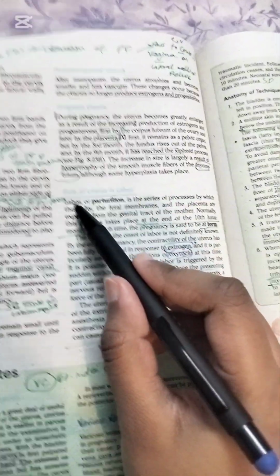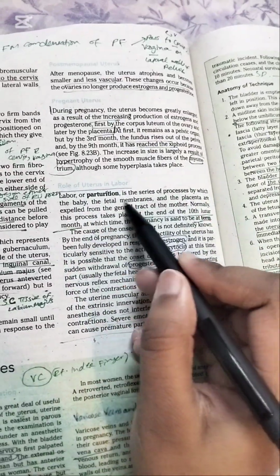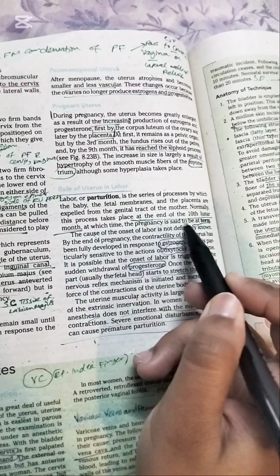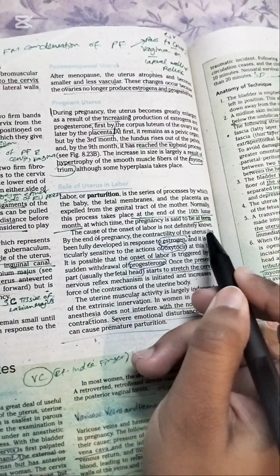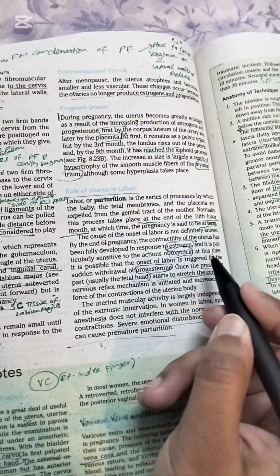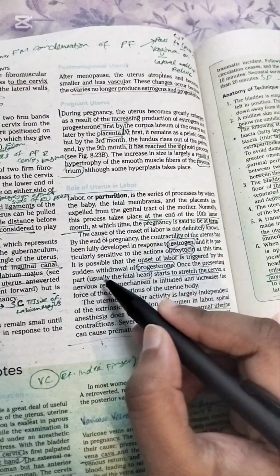Role of uterus in labor: labor or parturition is the series of processes by which the baby, fetal membranes, and placenta are expelled from the genital tract of the mother. Normally, the process takes place at the end of the 10th lunar month, at which time the pregnancy is said to be at term. The cause of the onset of labor is not definitely known. By the end of pregnancy, the contractility of the uterus has been fully developed in response to estrogens, and it is particularly sensitive to the actions of oxytocin at this time. It is possible that the onset of labor is triggered by the sudden withdrawal of progesterone.